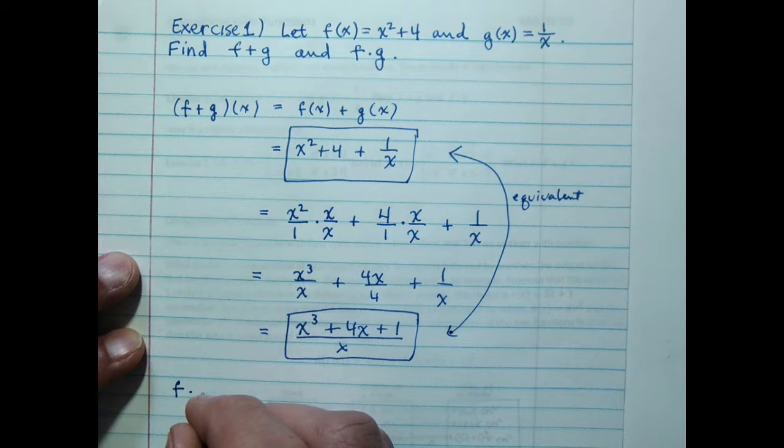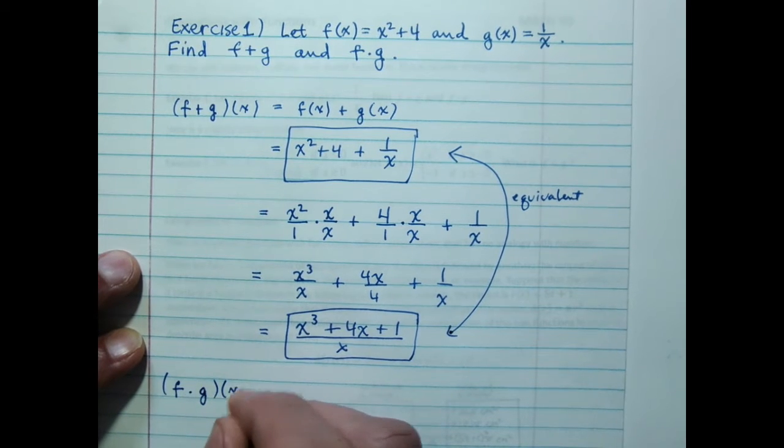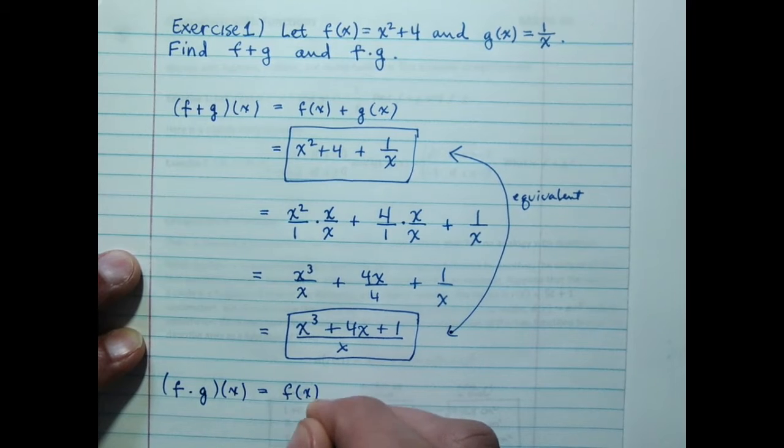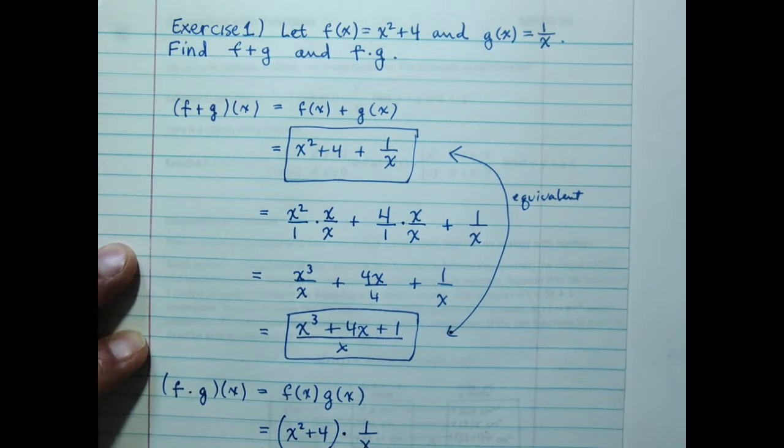We also want to compute f times g of x, which just means to take f of x times g of x, multiply the two functions together. So we're going to take x squared plus 4 times 1 over x. I want to write x squared plus 4 in parentheses so that I get the grouping, or the order of operations, correct. And since I have a fraction, I can write x squared plus 4 over 1 times 1 over x and just multiply across. I get x squared plus 4 over x, and there's my product.